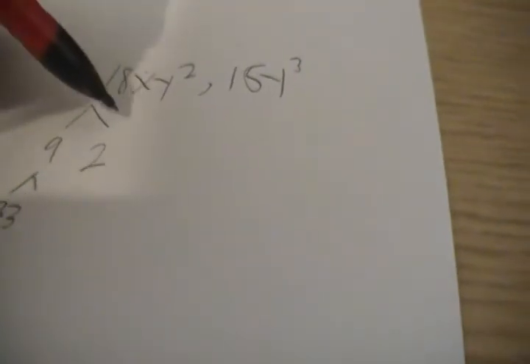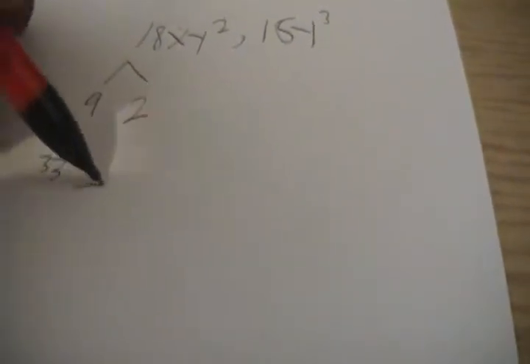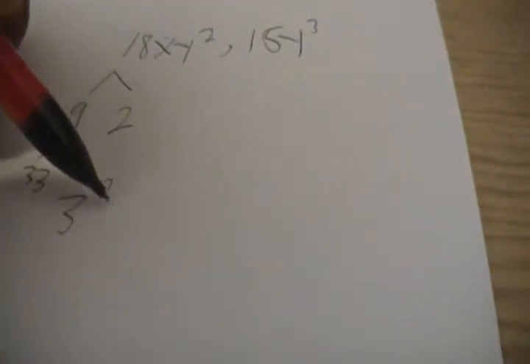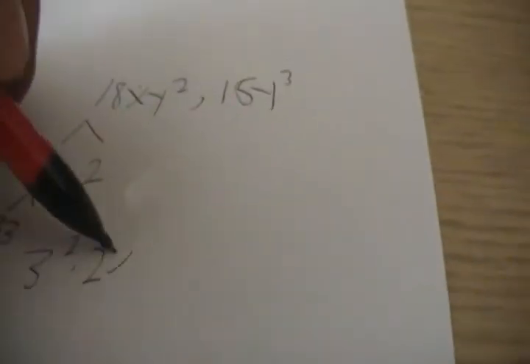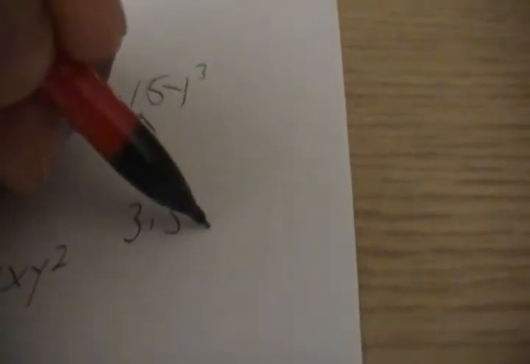So if we factor this out, we get 3 squared times 2, and then we just bring down our xy squared. For 15, it's going to be 5 times 3, so that is going to be 3 times 5 times y cubed.